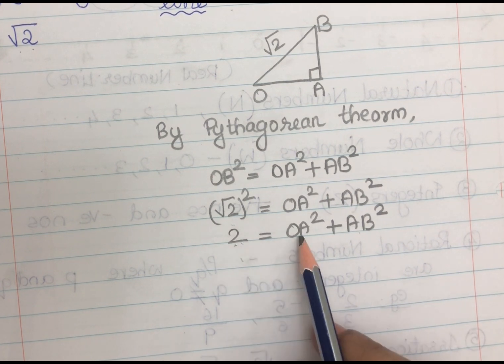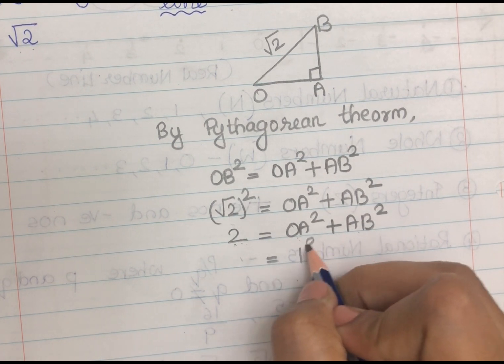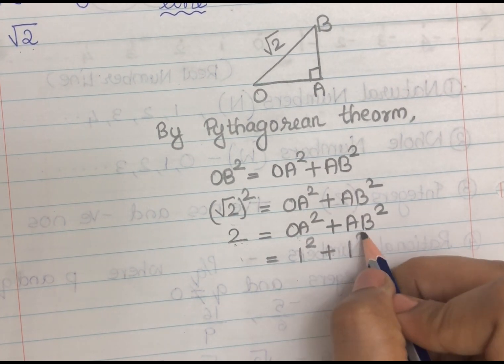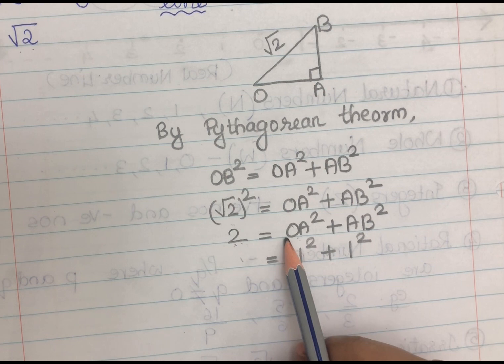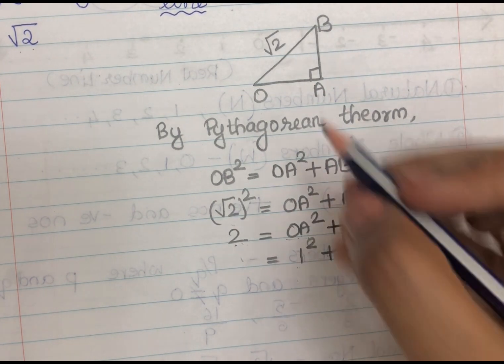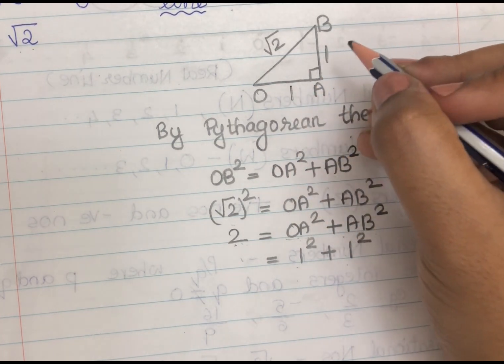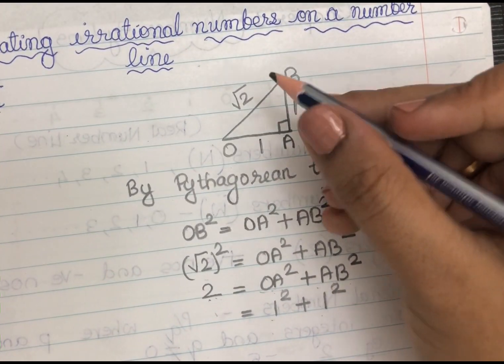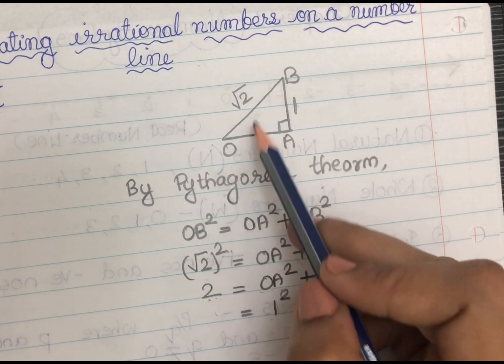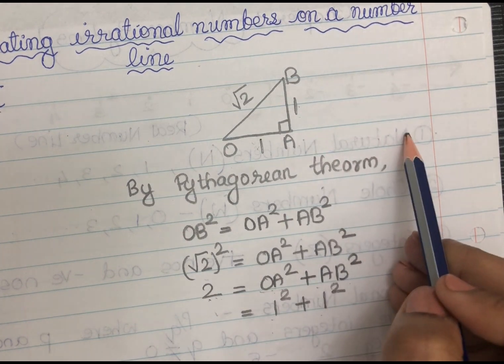You know that 1 square plus 1 square is 2, right? So now OA is 1 and AB is 1. Now we got all the sides of this right angle triangle. So it's very easy to plot on a number line.